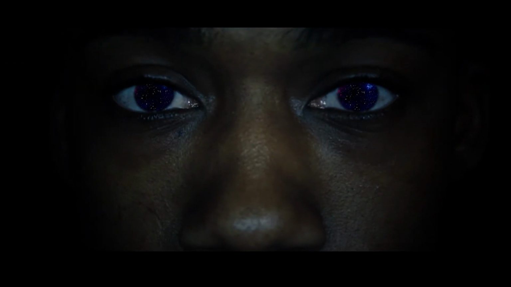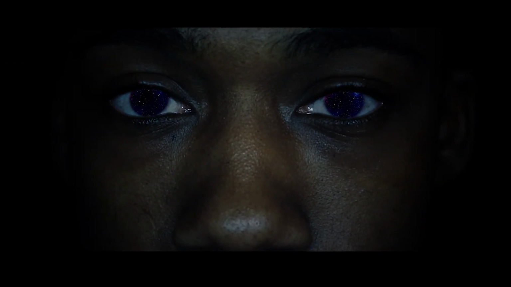So we set up a black backdrop behind him, and then we set up a couple lights so we could get a nice reflection source in his eye. And then we tracked the light source in his eye so we could create a mask of a universe inside of his eyeballs. Sounds pretty complicated. It is a little bit complicated.